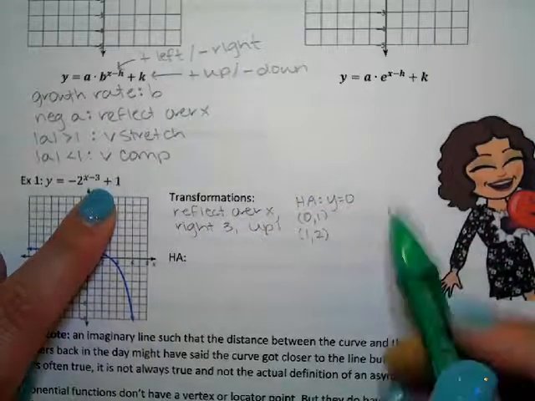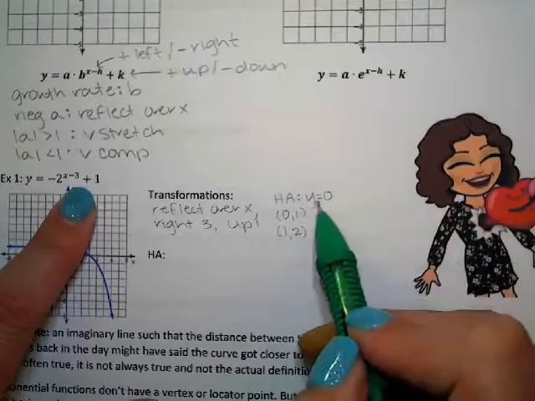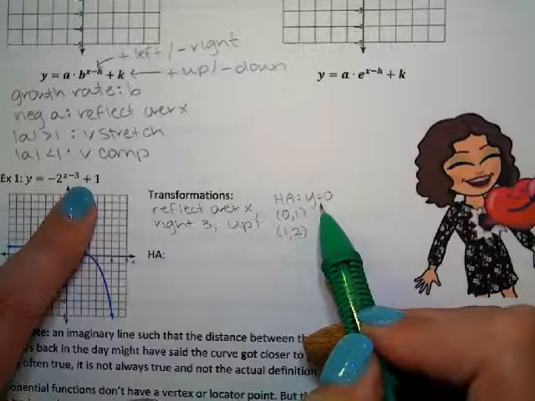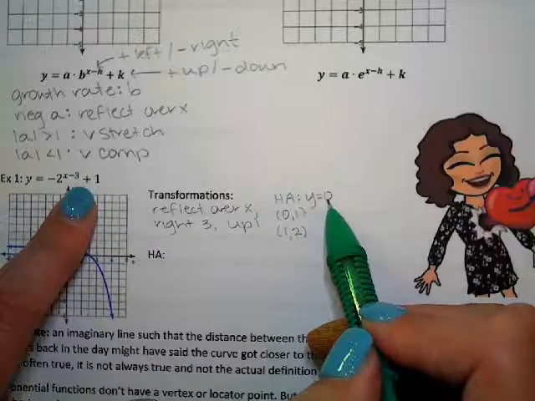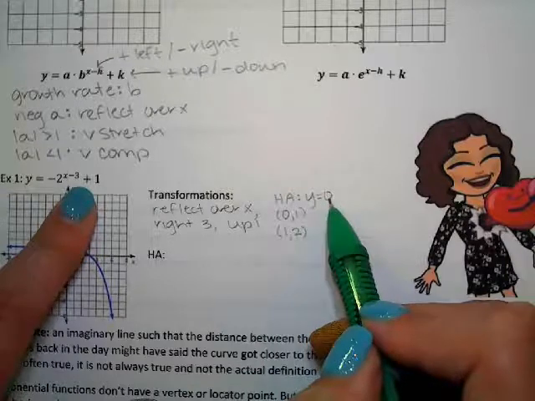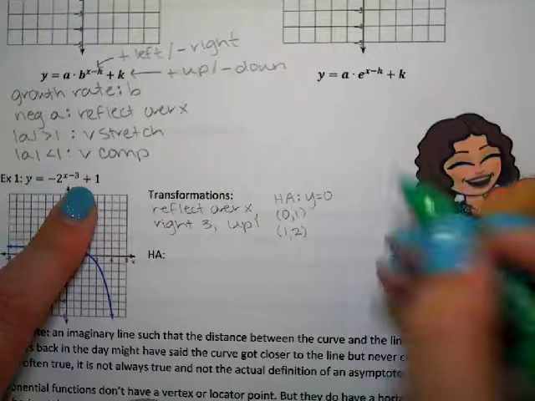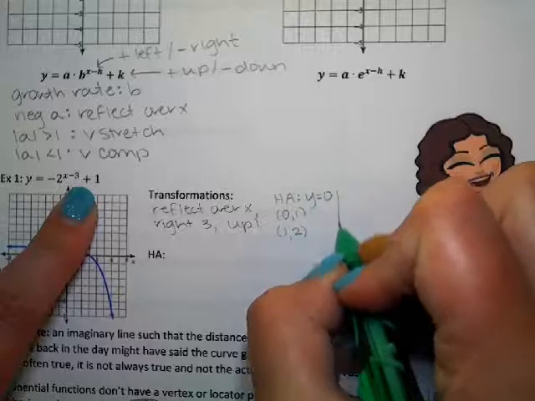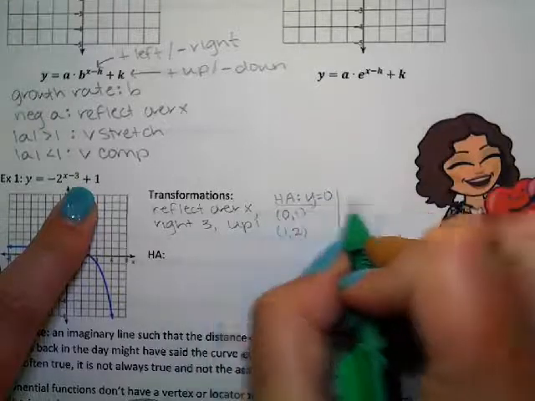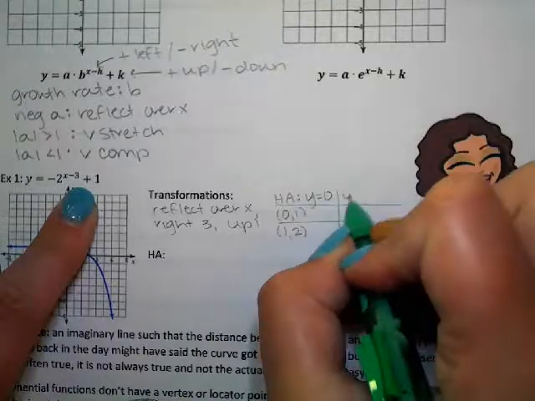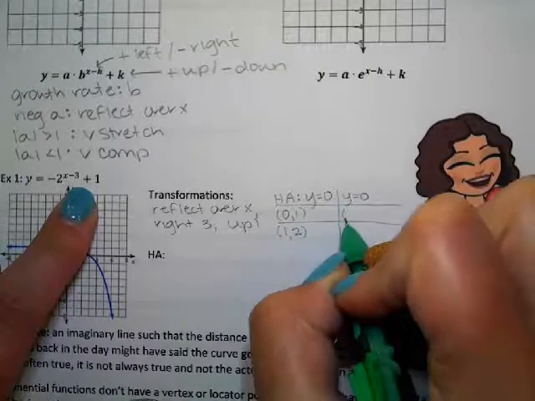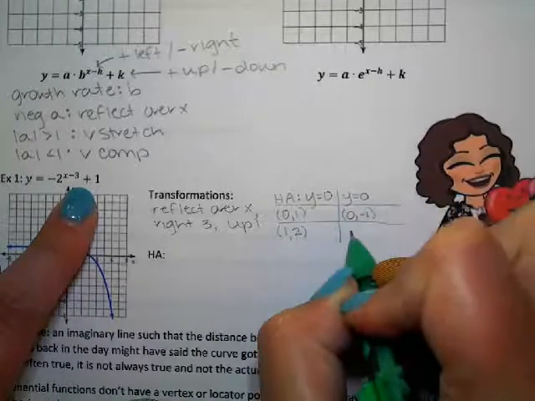And if we were to do that to each of our points: for the horizontal asymptote, reflect over x, if there had been a number there, that would have become negative because it is a y value, but -0 doesn't do anything. So I'm going to go ahead and make my chart here. I'm going to keep my horizontal asymptote at y equals 0. I'm going to have 0, -1 and 1, -2.